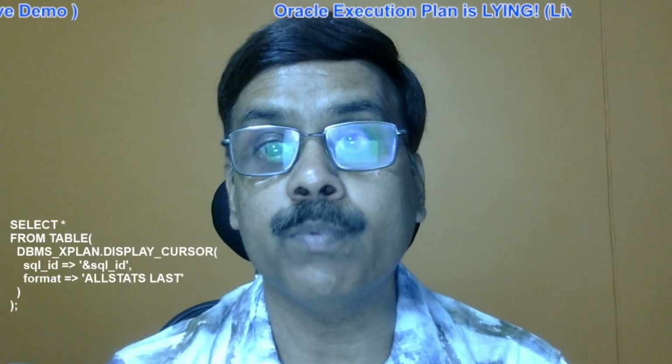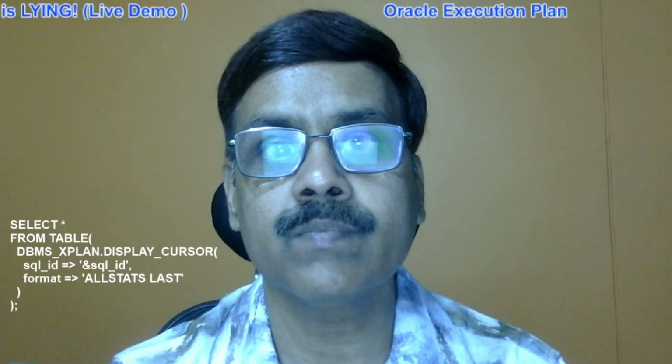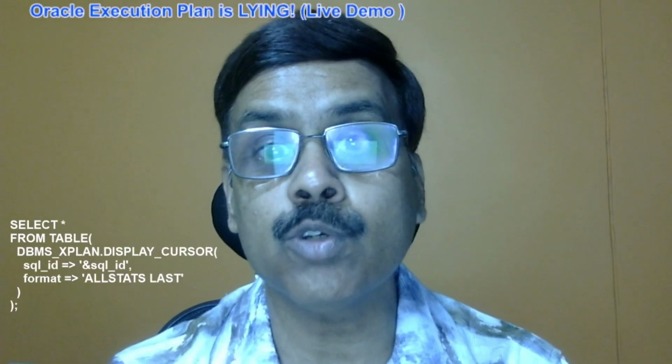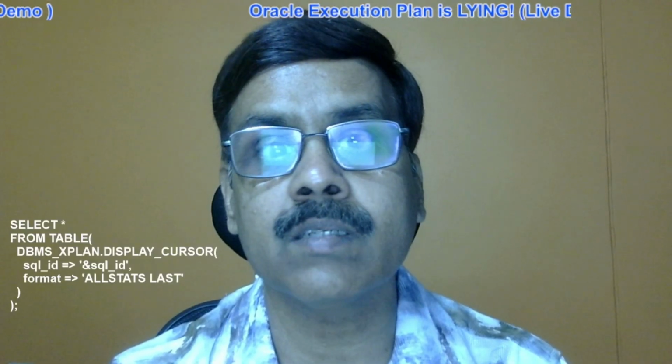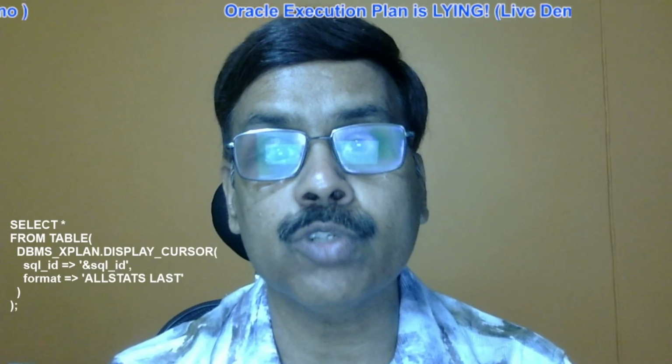Here we pass the SQL ID of the query we want to analyze. This tells Oracle, show me the execution details for the specific SQL statement. This command shows actual execution plan, runtime statistics, actual rows processed, real execution behavior. This is production grade tuning.